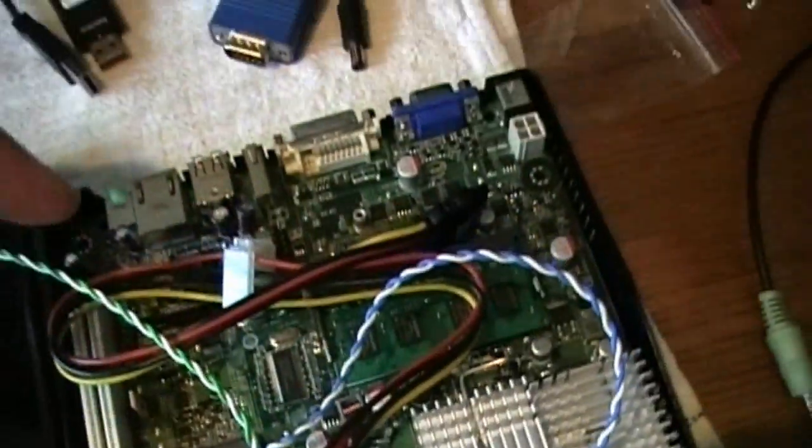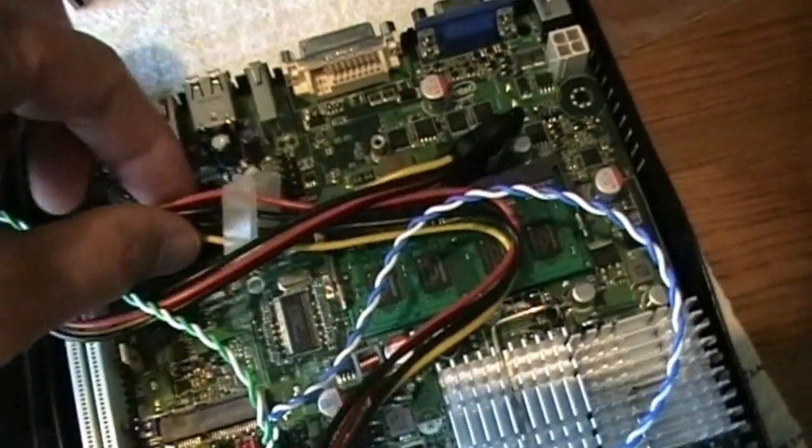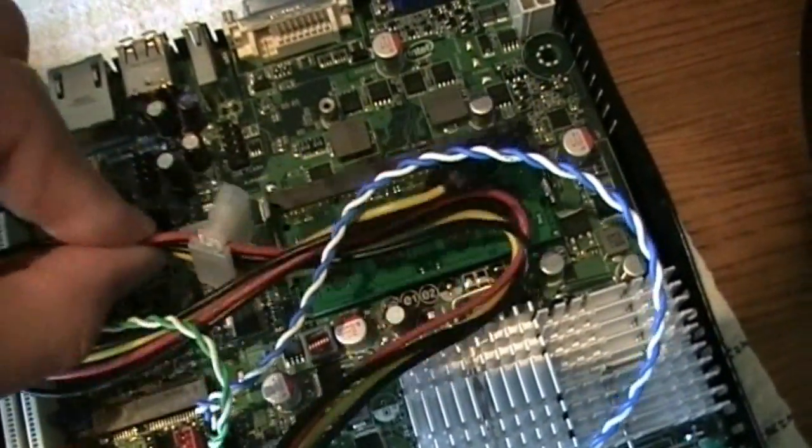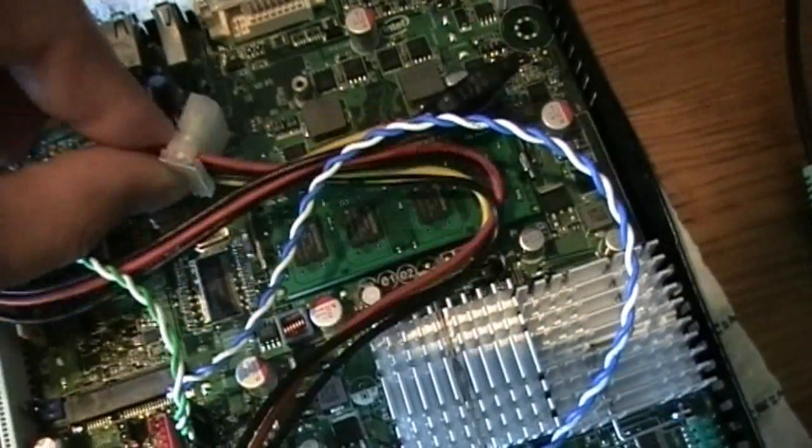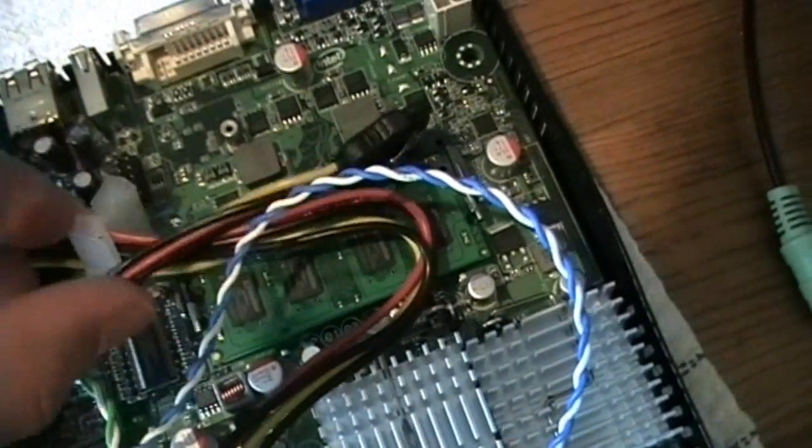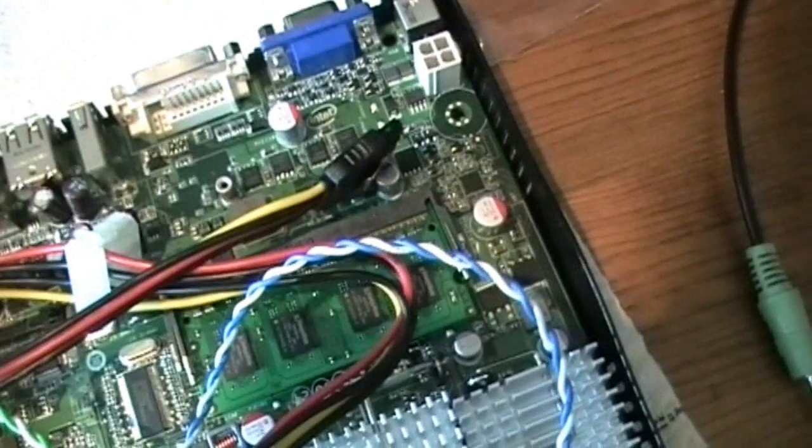Just a little thing also. See this cable here. Make sure when you're putting it all together that that's out of the way and it's sitting flush. You've got to be careful taping and stuff like that, but you've got to make sure this stuff is flush, otherwise it won't sit properly.